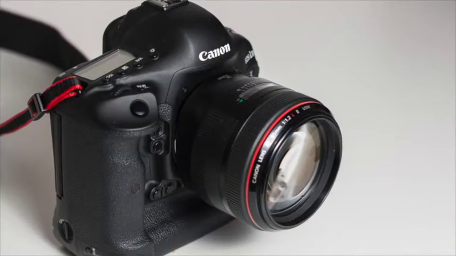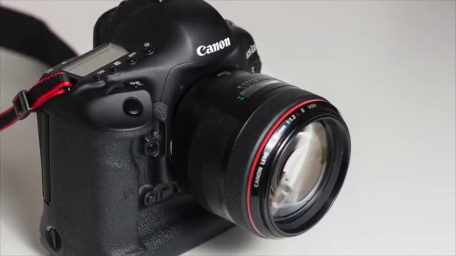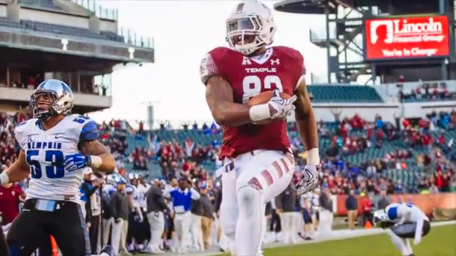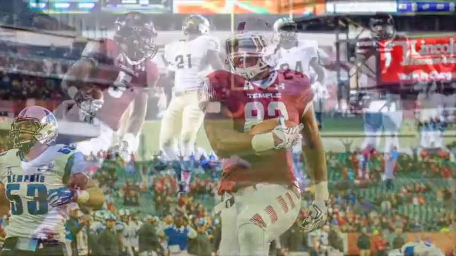I also have a second camera with a smaller lens attached for goal line action. It's usually like an 85 millimeter or 70 to 200 or 50 millimeter lens.